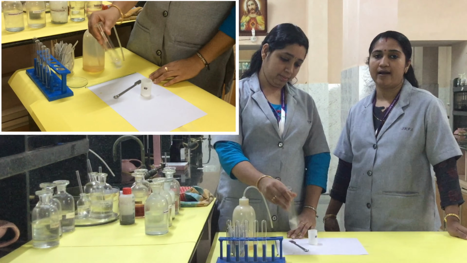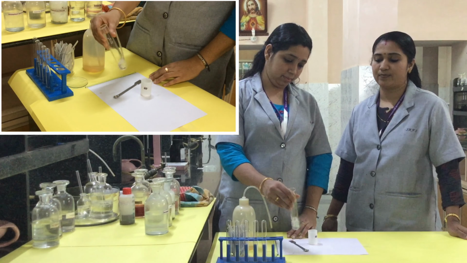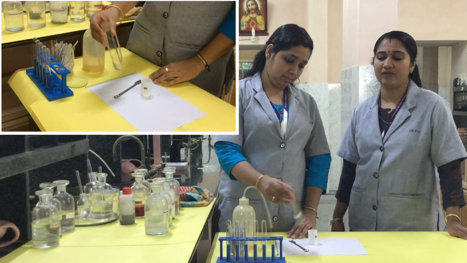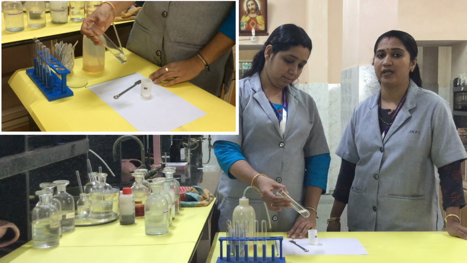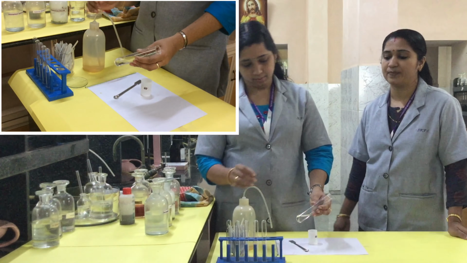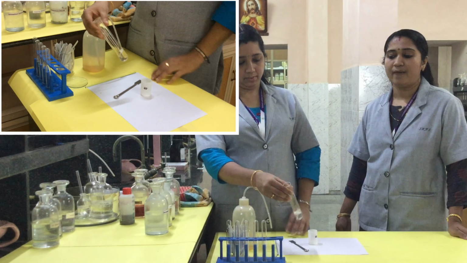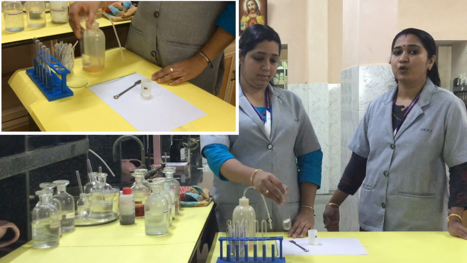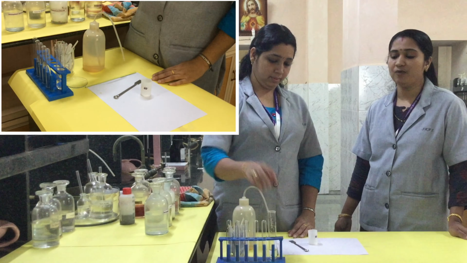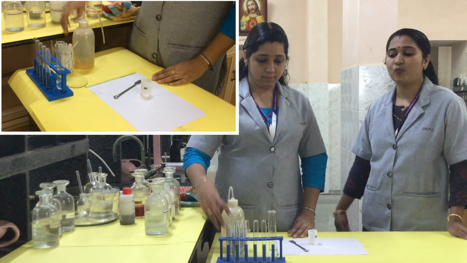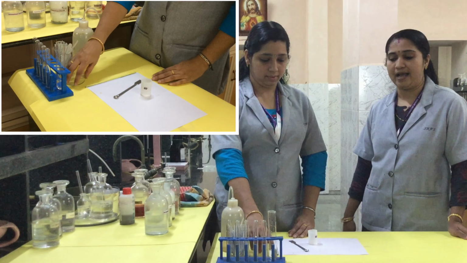In group 0, we are analyzing ammonia. Then group 1, lead. Group 2, we are not doing the experiment. Then group 3, we analyze the presence of aluminium. Then group 4, zinc. Then group 5, barium. Then group 6, magnesium.